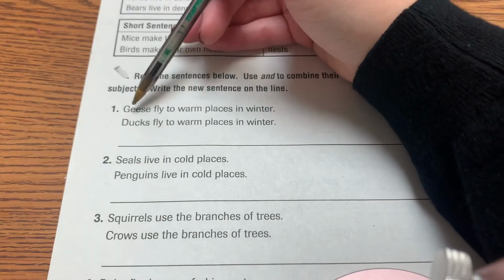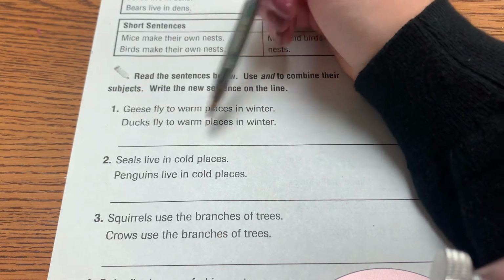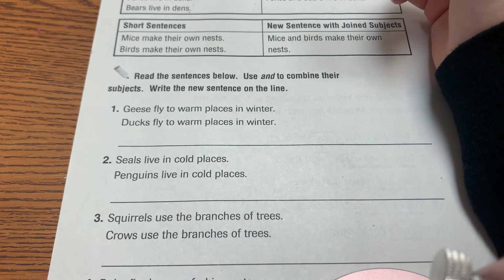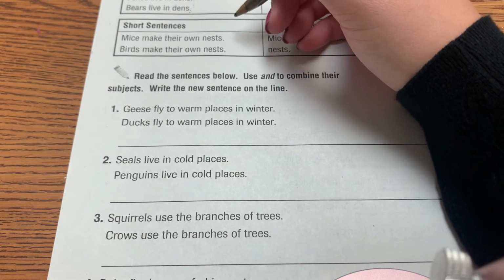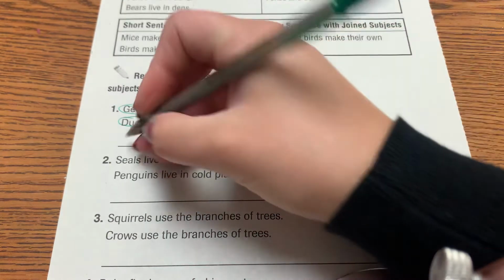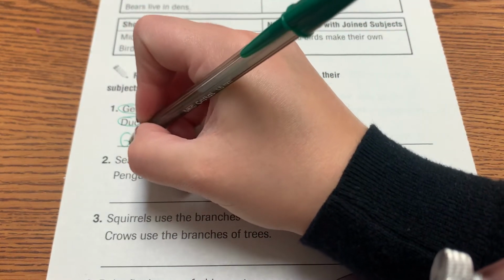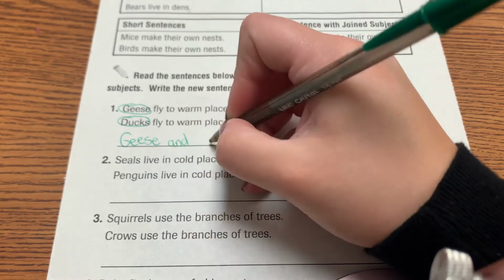So it says, number 1, geese fly to warm places in the winter. Ducks fly to warm places in the winter. So when you would rewrite this, you would find the subjects, which in this case are geese and ducks, and you would write geese and ducks.